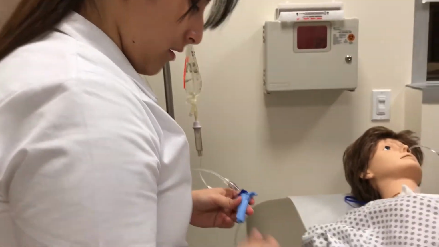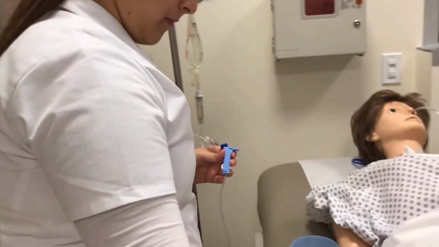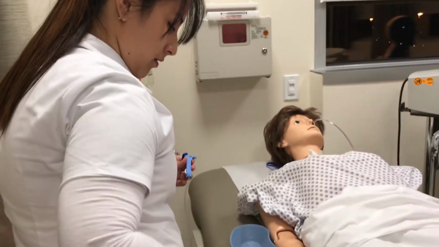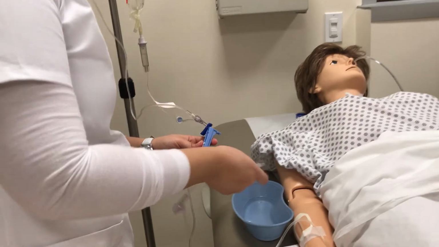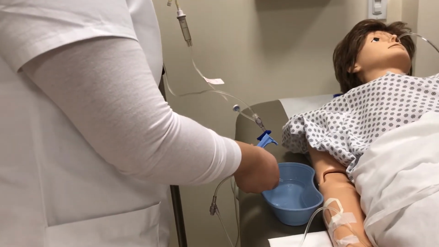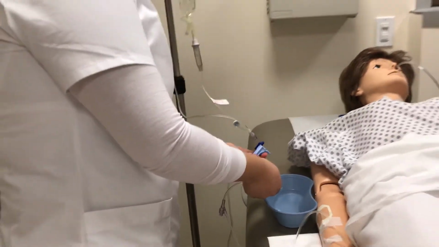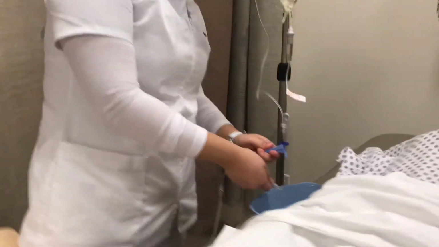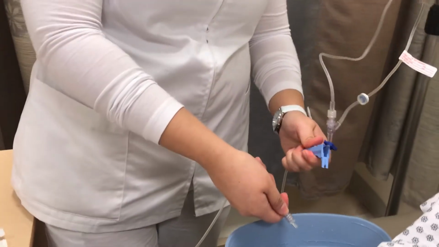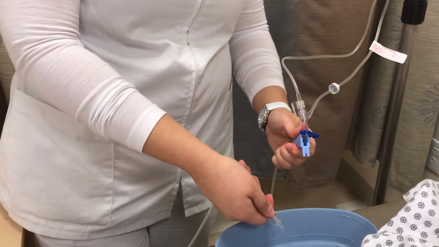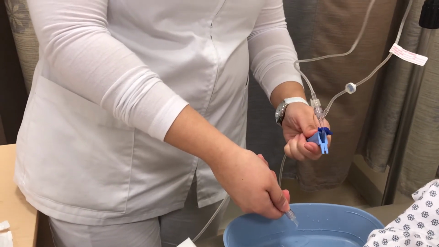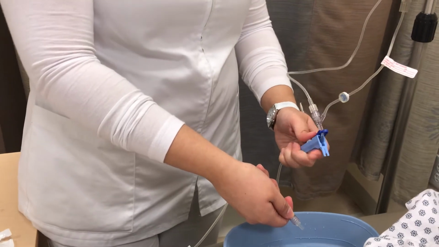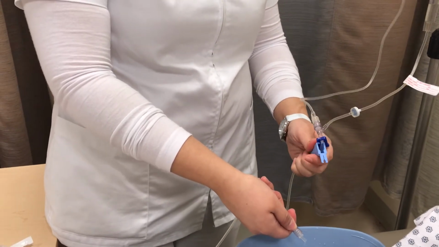Now I'm going to be checking for air bubbles once again, because it is hooked on the IV, the primary IV. And making sure that it's dripping.